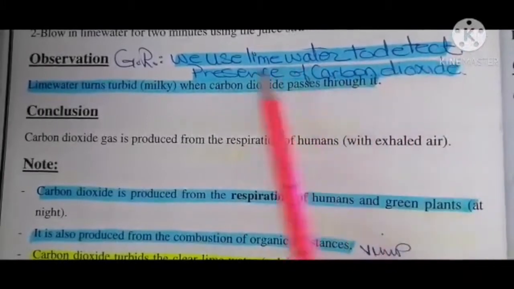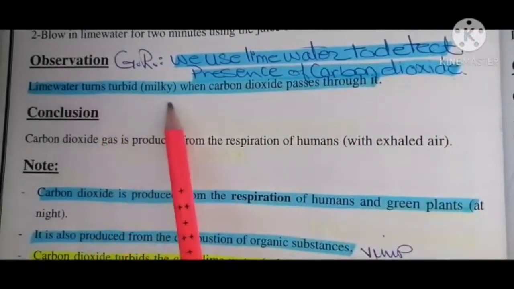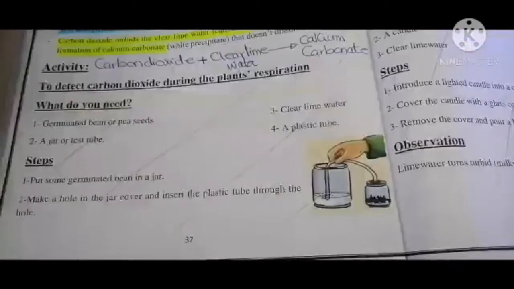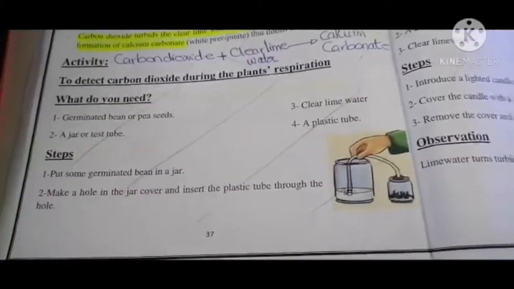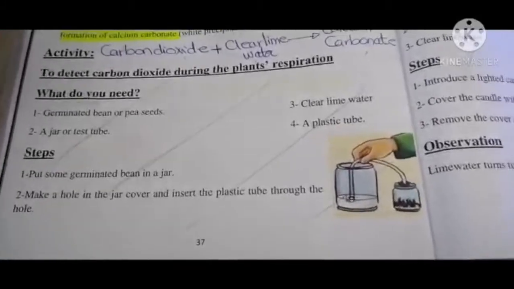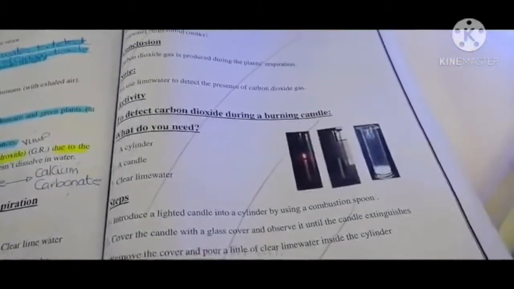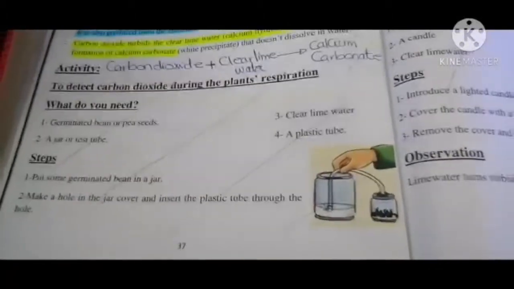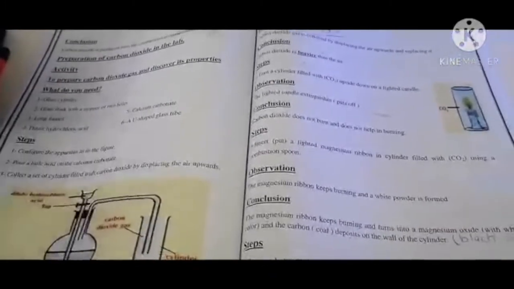Okay, this is a give reason question. We use lime water to detect the presence of carbon dioxide because lime water turns turbid or milky when carbon dioxide gas passes through it. Okay, activity page 37, to detect carbon dioxide during plants respiration, is cancelled, and also the activity to detect carbon dioxide during a burning candle is also cancelled. So page 37, the last part of it, and page 38, all of it is cancelled. Okay, then we are going to turn to page 39, and we are going to talk about the preparation of carbon dioxide in the lab.